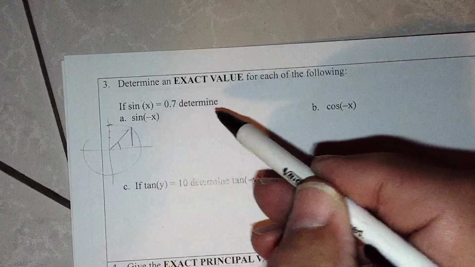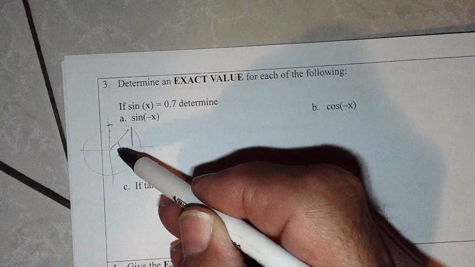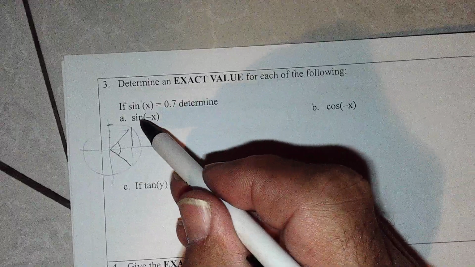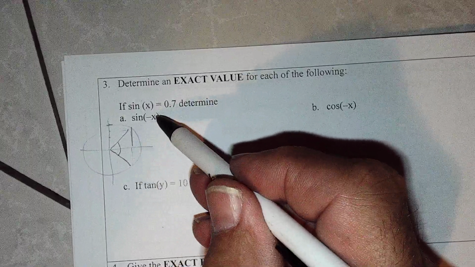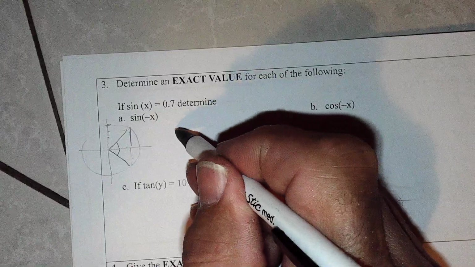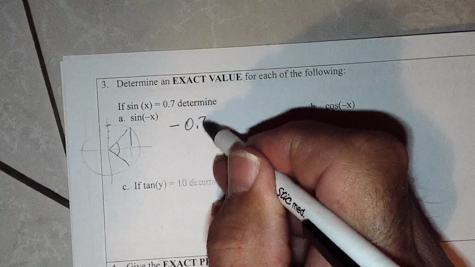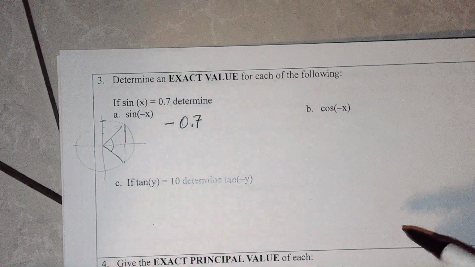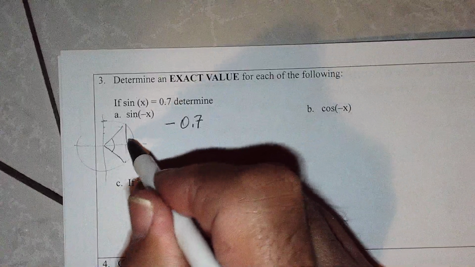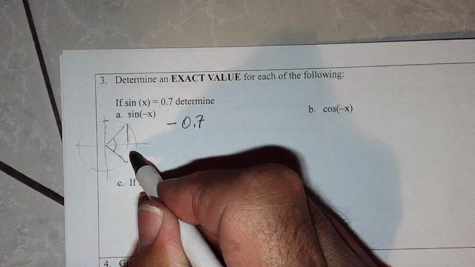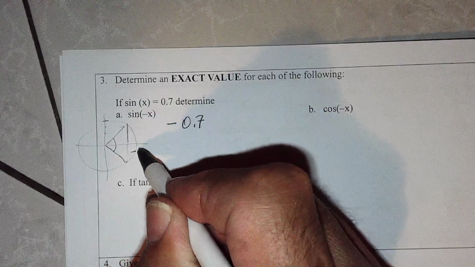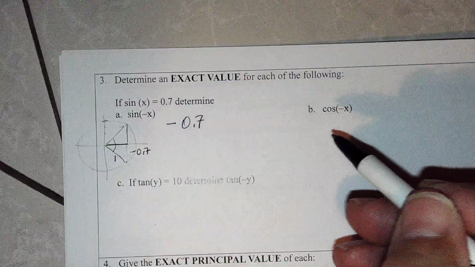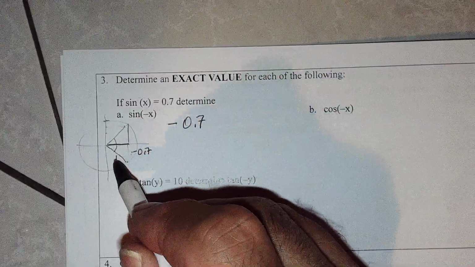And if that's my x, if I go negative x, the same size angle but negative, it looks like the sine of that negative angle is going to be the opposite of 0.7. It's going to be negative 0.7. It's going to be down 0.7. And what's the cosine? Well, of the negative x. Well, this is negative 0.7. This is 1, and so the cosine is this. And leg squared plus leg squared equals hypotenuse squared.